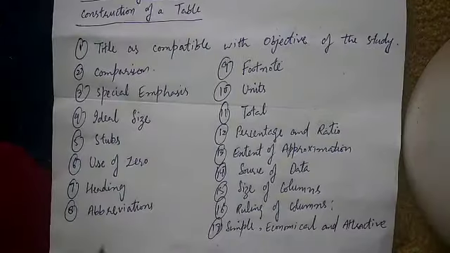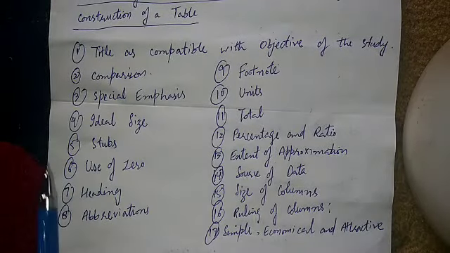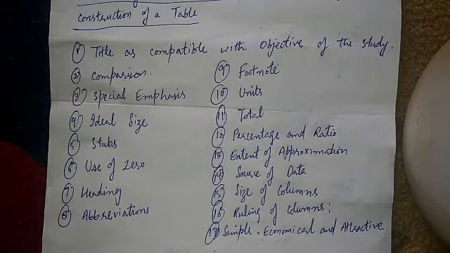Number fifth is stubs. You see, if rows are very long, stubs may be given at the right hand side of the table also.